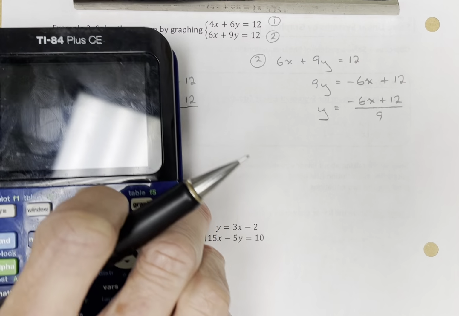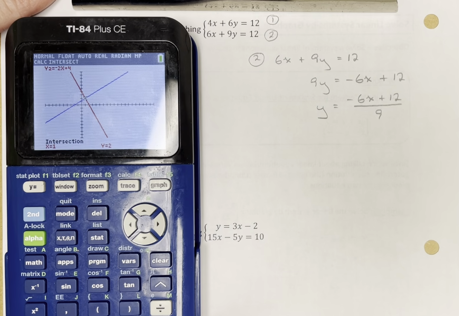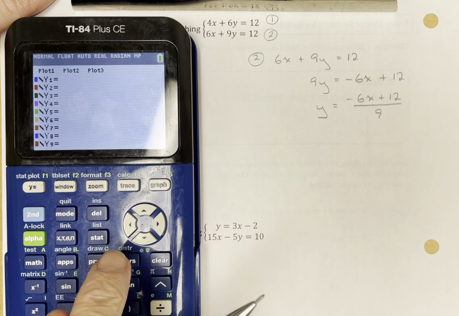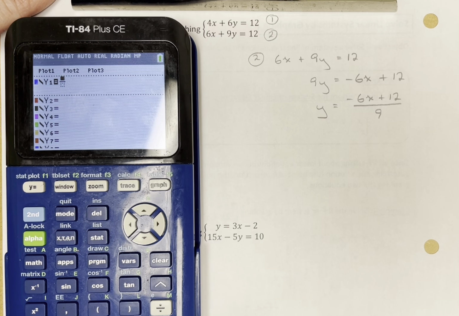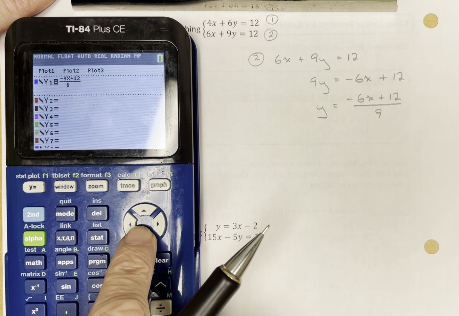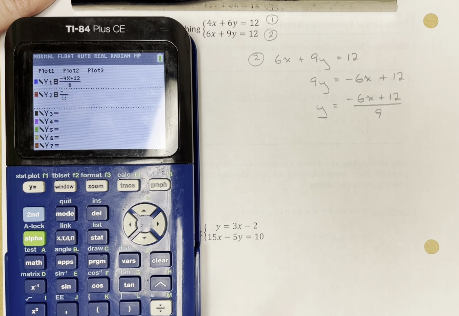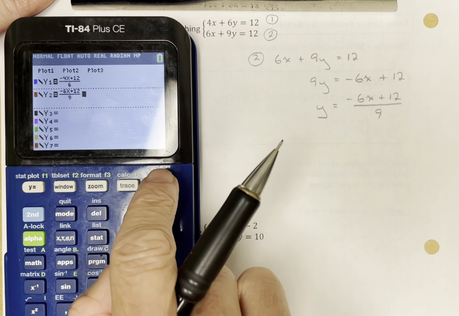Okay, so let's go into our calculator. All right, and I'm going to go back into y equals and clear out what I had in there. My first equation, again, I'll use my fraction bar, was negative 4x plus 12, all of that divided by 6. That's my first line. My second line was negative 6x plus 12 divided by 9. And let's graph these two.